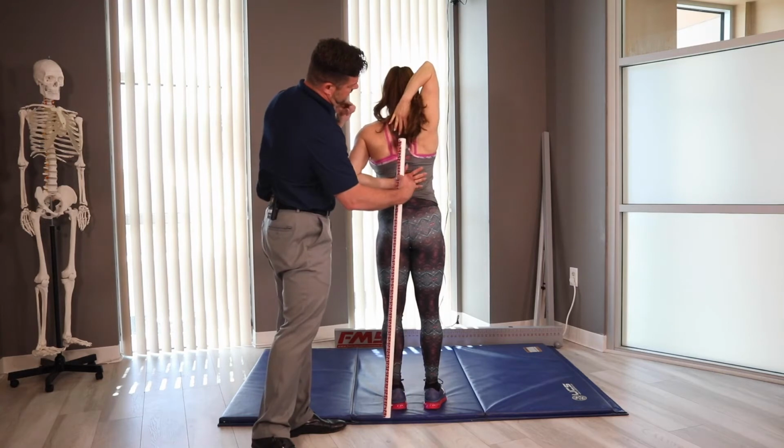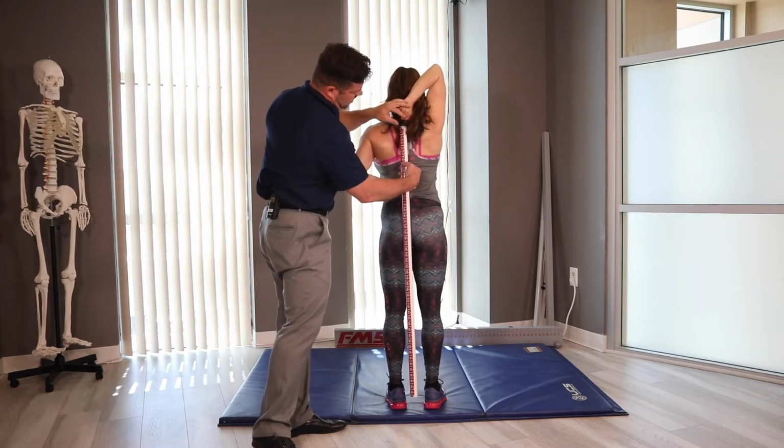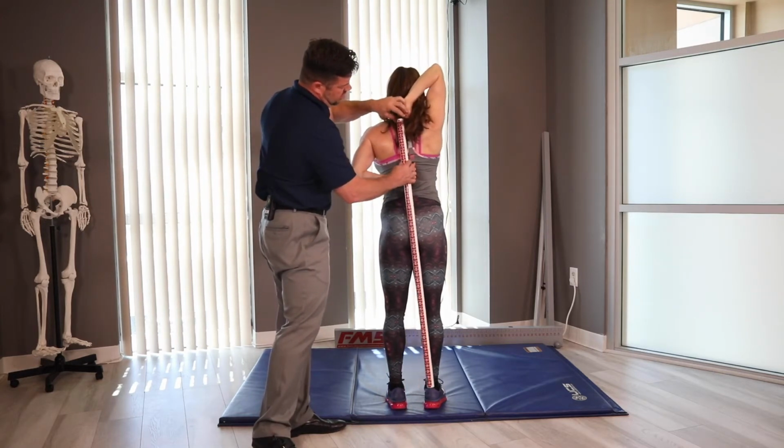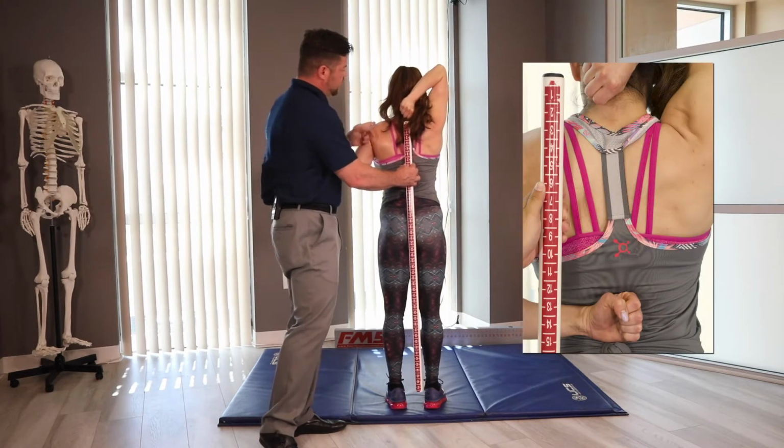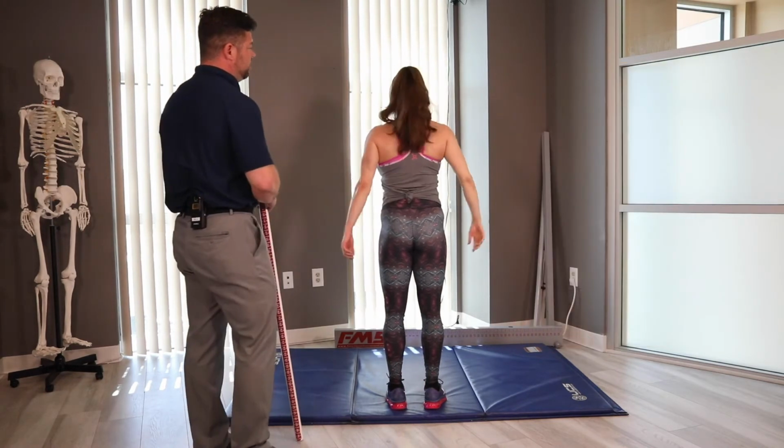She should actually make a fist, please, both fists, and if she has normal ranges of motion, she should be right in that 6.5. So she's slightly off. Let's switch sides, Jen, and do the other side, please.